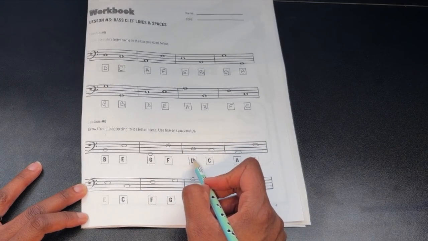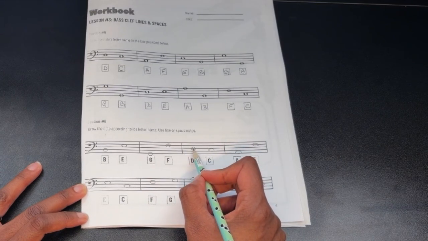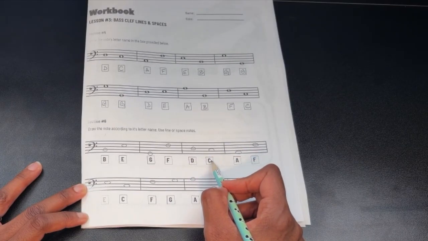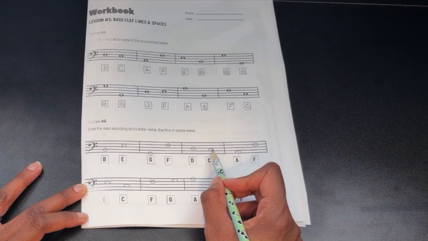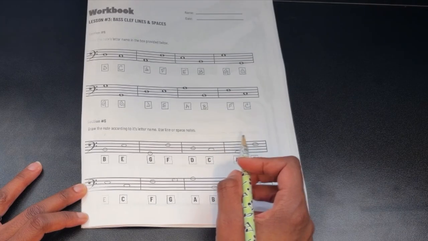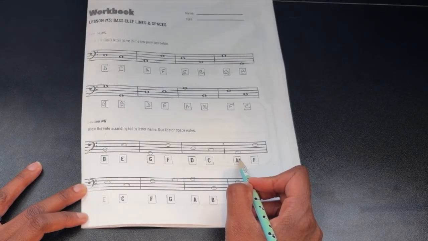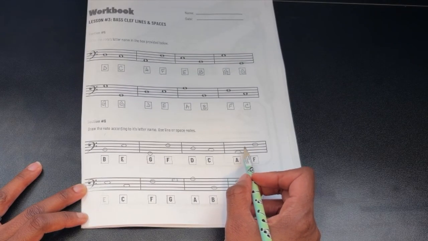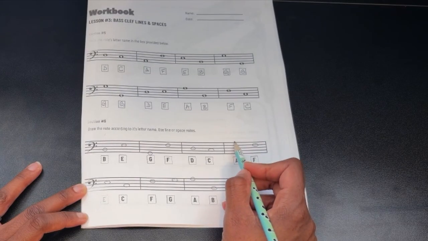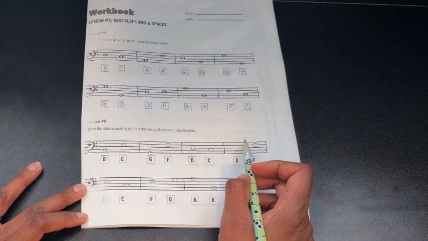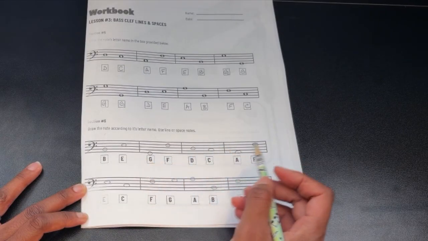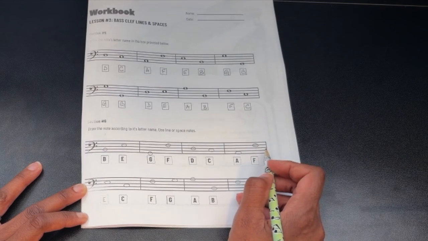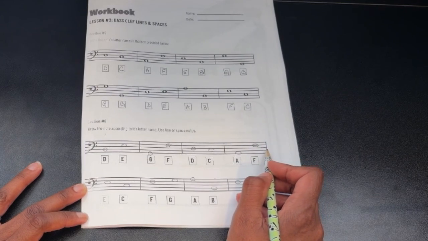Next, we have note D. I have my note here on the third line. Next, we have note C. I have my space note here on the second space. Next, we have note A. I have my note here on the first space. Of course, you could have put your note here on the fifth line, and that goes for the G. So depending on where you place your notes, you can check your answers accordingly.